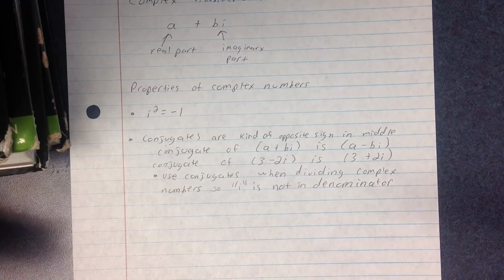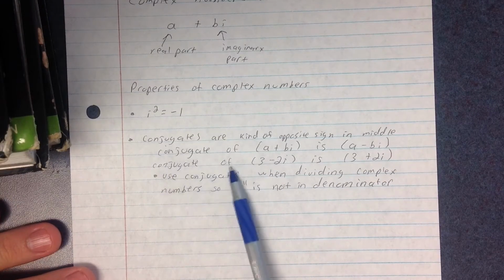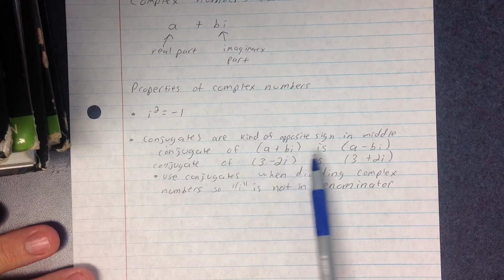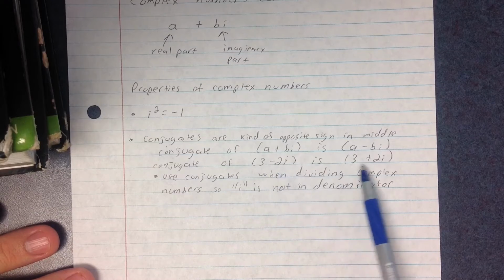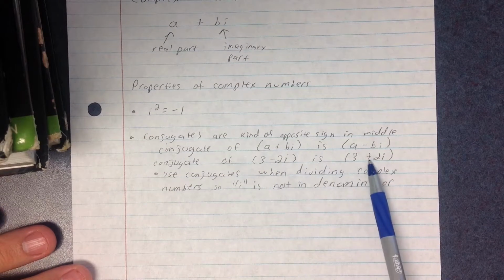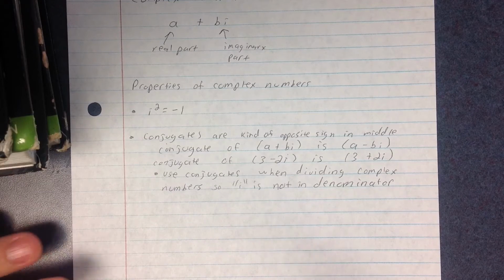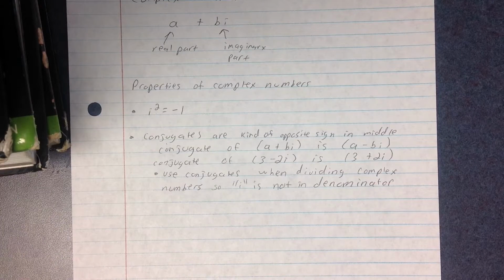Conjugates are kind of the opposite sign in the middle, so if I had the conjugate of a plus bi, that would be a minus bi. The conjugate of 3 minus 2i would be 3 plus 2i. So you just change the sign in the middle. We use the conjugates when we want to divide complex numbers, and we do that so we don't have an i or an imaginary number in the denominator. So I know we haven't worked with imaginary numbers, but it's really a lot like like terms and the generic rectangle and the box and things like that.